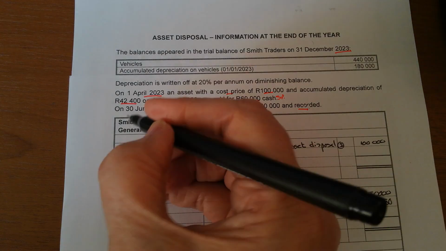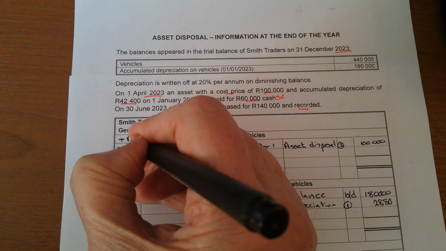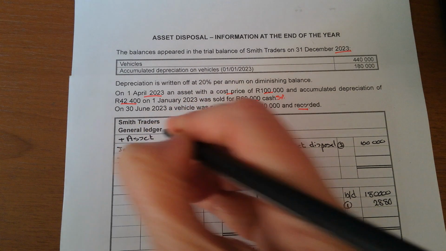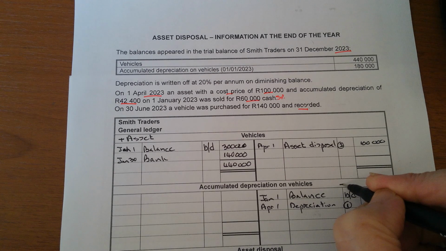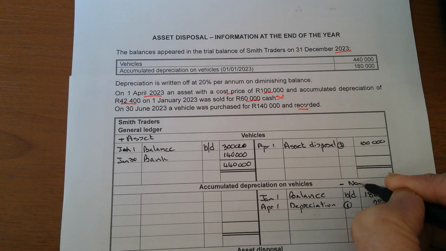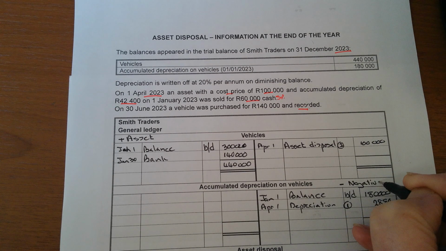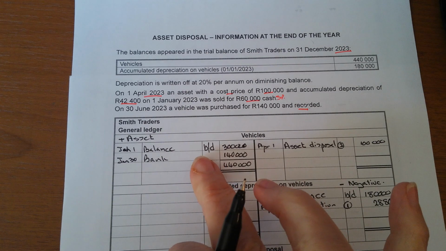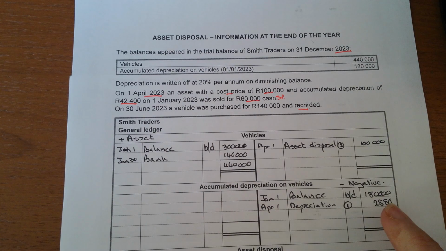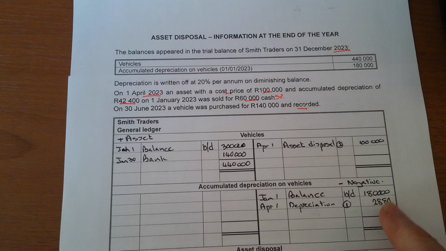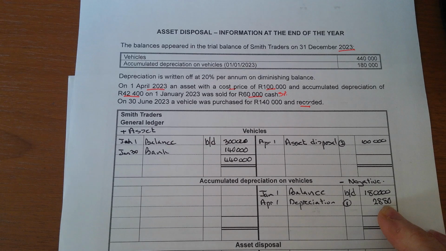So the vehicles is my positive asset and the accumulated depreciation is my negative asset. So that when I want to decrease my vehicles, I will decrease it on the credit side of the accumulated depreciation to indicate that the value of my vehicle decreased.